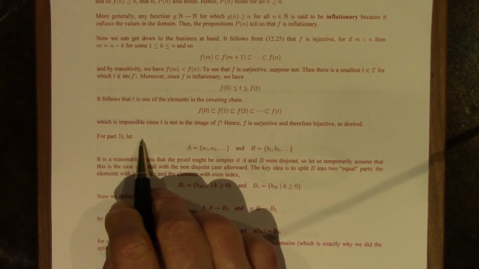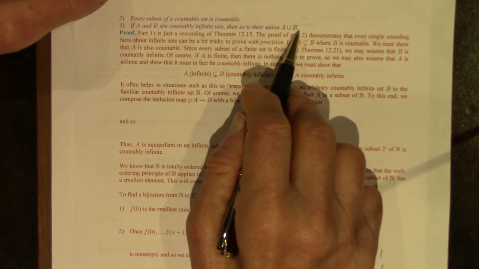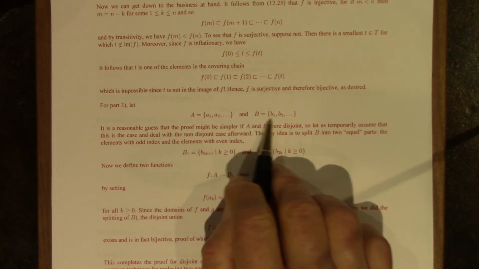Part 3. If A and B are countably infinite sets, so is their union. So A can be written this way because it's countably infinite. B can be written this way. And we have to show the union is countably infinite. Now, it might occur to you that a proof might be easier to find if A and B were disjoint. And so let's temporarily assume that this is the case, and then deal with the alternative where they're not disjoint afterwards.